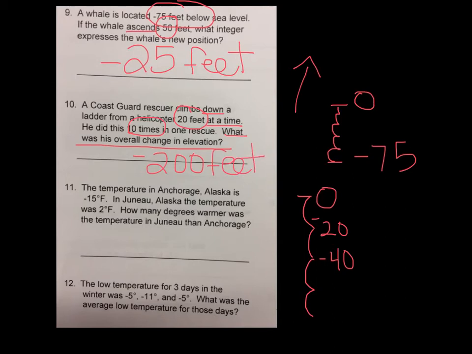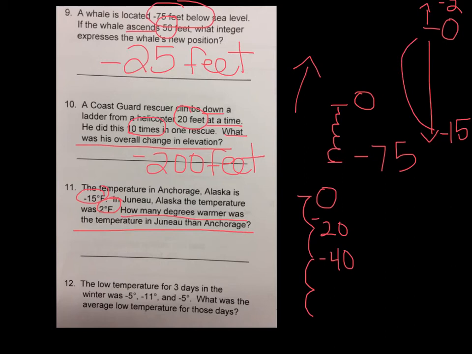Number 11, the temperature in Anchorage, Alaska is negative 15 degrees Fahrenheit. So looking at a thermometer, and we're going all the way down to negative 15 degrees. And then in Juneau, the temperature is 2 degrees. So now we're going all the way up to positive 2. How many degrees warmer was the temperature in Juneau than Anchorage? So to get to 0, that would be 15 steps. To get to 2, that would be 2 steps. So it is 17 degrees warmer.